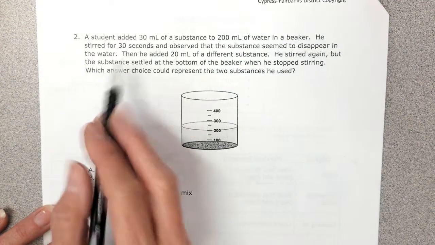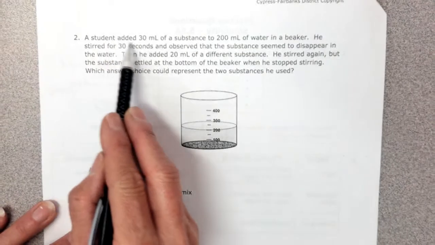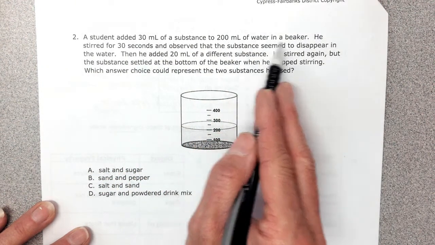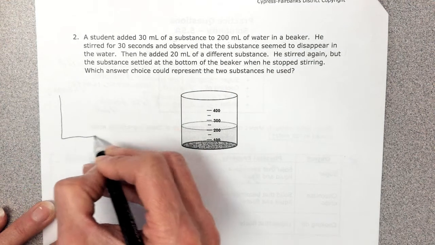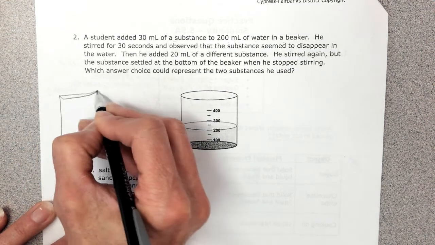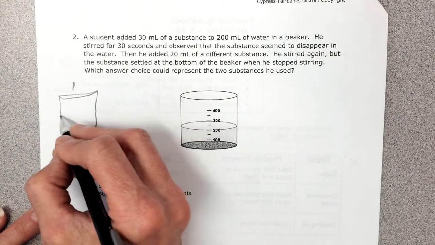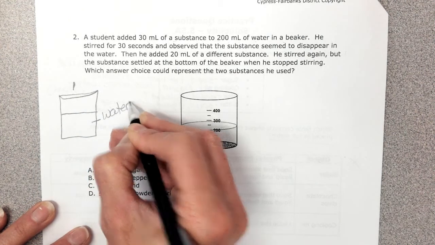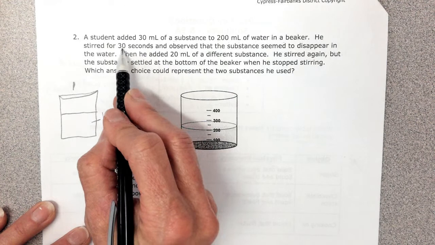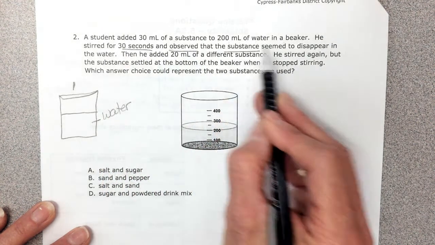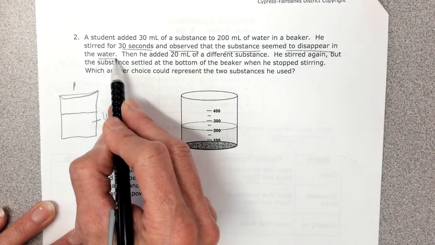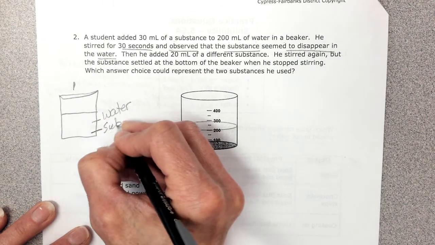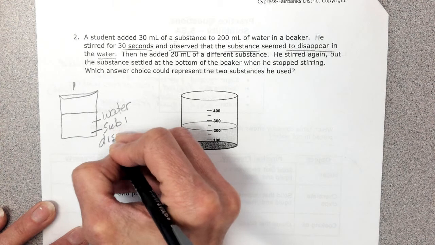So as I read, I'm going to draw some pictures. So a student added 30 milliliters of a substance to 200 milliliters of water in a beaker. So I'm going to do my beaker. This is our first substance. So he had water. And let's see what happens. So we have water. He stirred 30 seconds and observed that the substance seemed to disappear in the water. So it disappeared. So we have substance 1, and it disappeared.